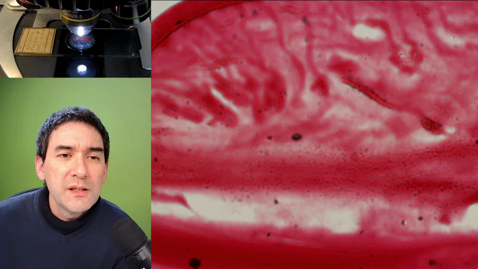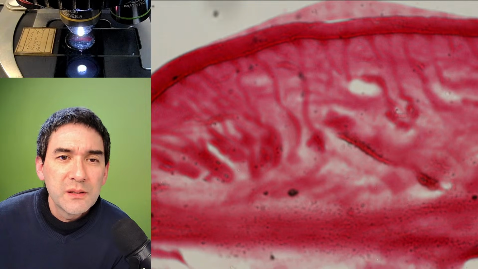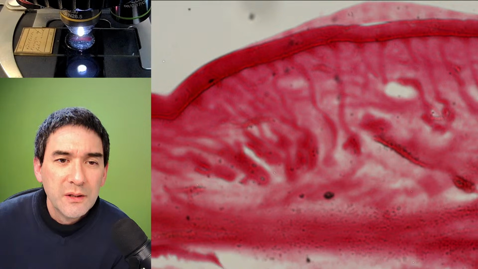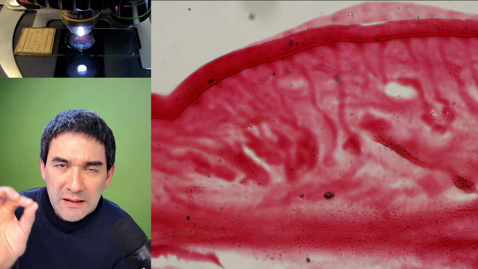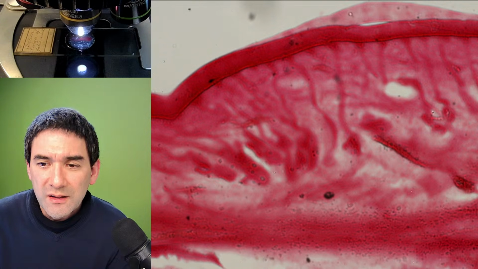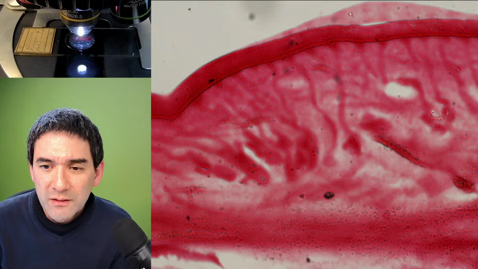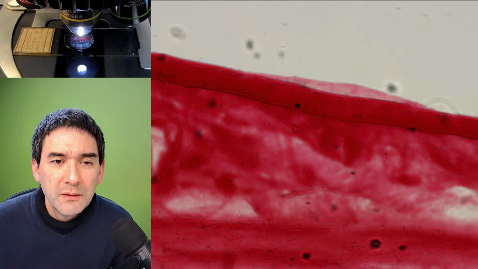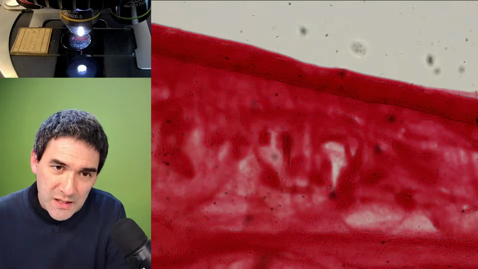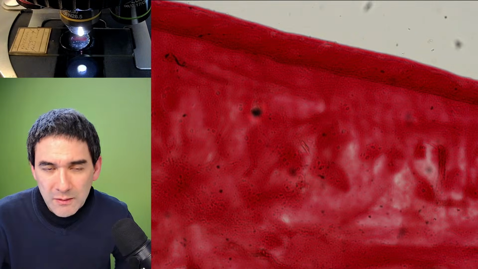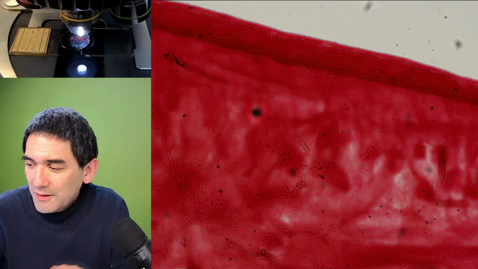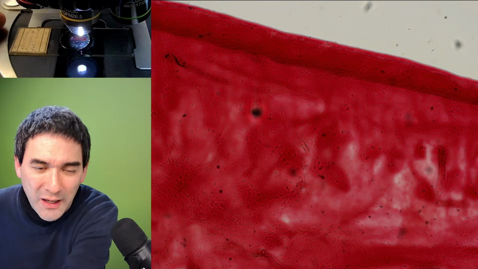These seem to be some kind of sweat glands or so. Yeah, those lines that you see with the little glands which are going out to the surface of the skin. It's an interesting specimen, but not quite as revealing to look at.